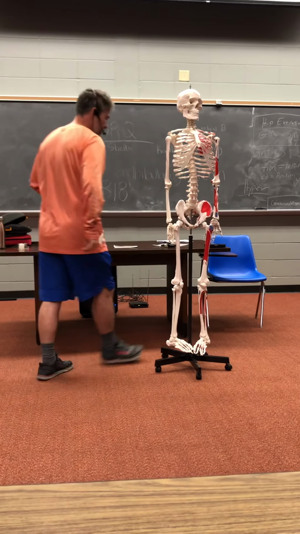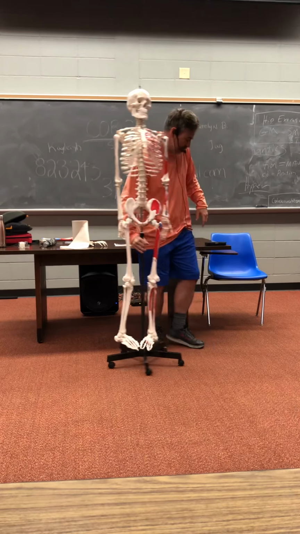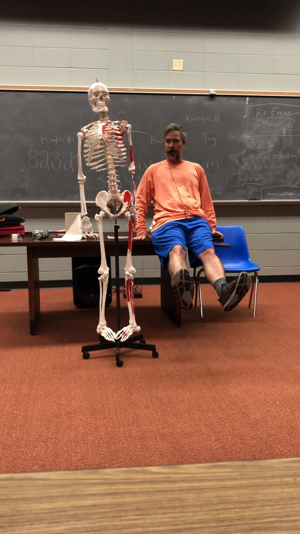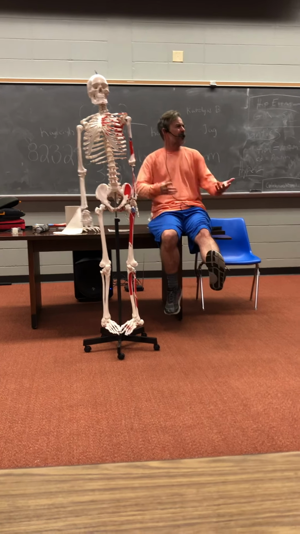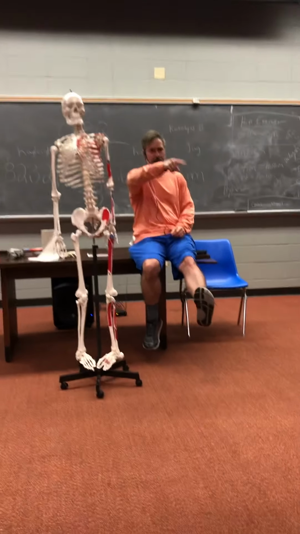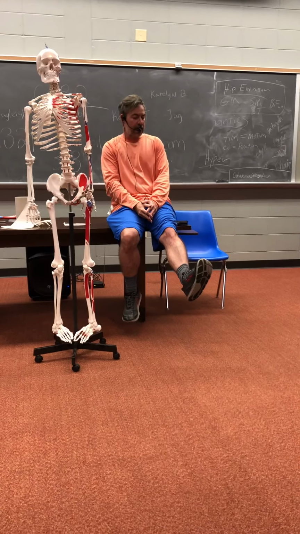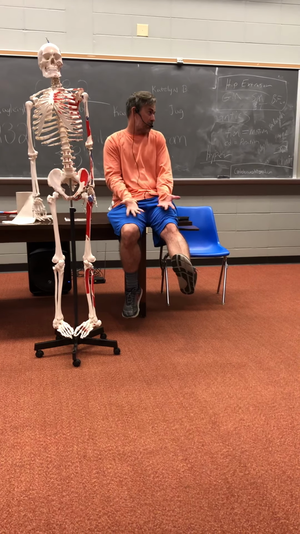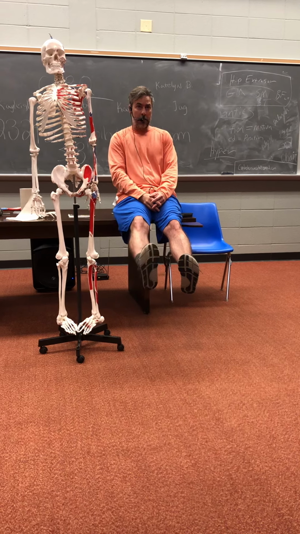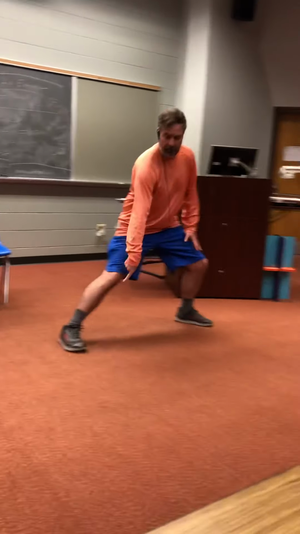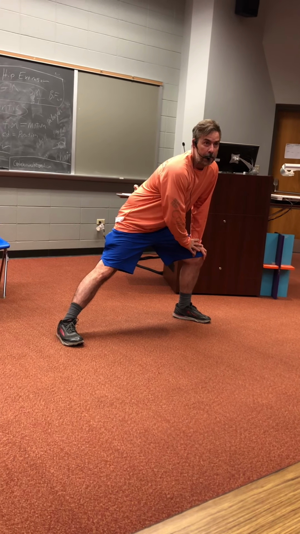Okay? So I could have bilateral subtalar joint inversion, bilateral subtalar joint eversion, subtalar for short, left eversion, left inversion. Okay? What would it look like if I'm standing? Inversion would look like this on my right side.